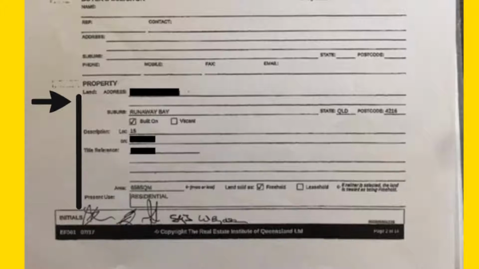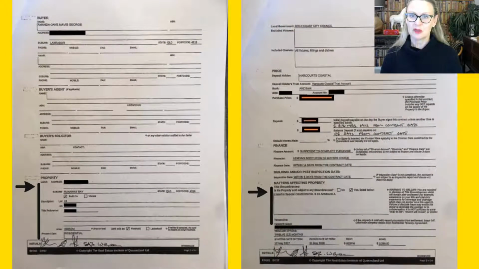You can see the square meterage is also set out there, and it says land sold as, and it's ticked freehold. And you'll see the little rider there. If neither is ticked, the land is treated as being freehold. Uses residential, and everyone's signed off on that. And then on the second page, you'll see my local government, Gold Coast City Council.